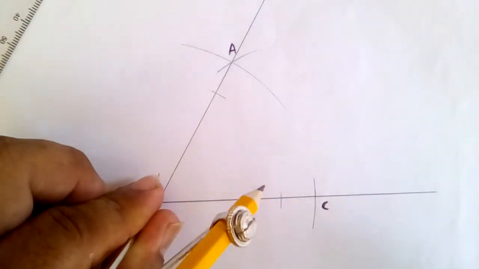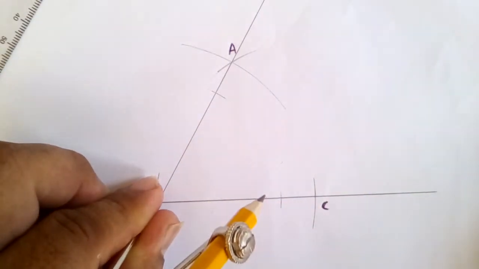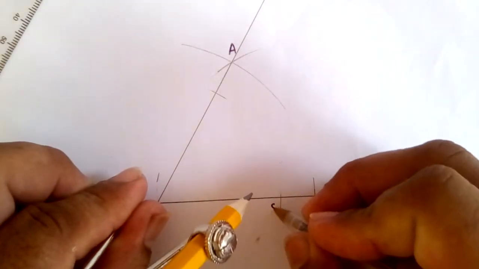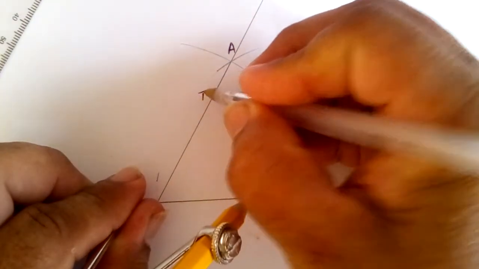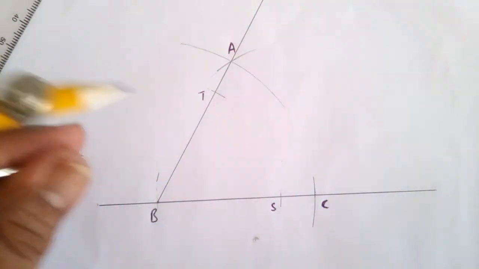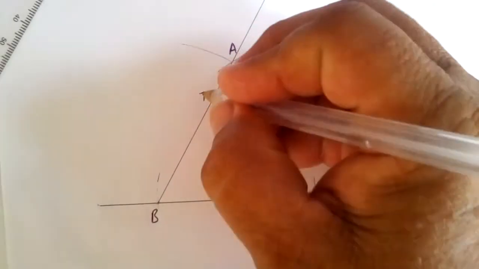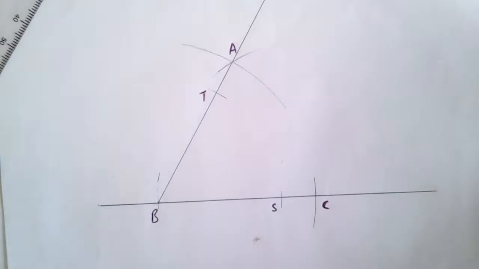I'm going to stay consistent with the letters based on our notes. So this point here is going to be S, and this is going to be T, and another arc on this line AB, which is T. So to stay consistent with our notes, I'm going to be using those specific letters. So that is what we have done.